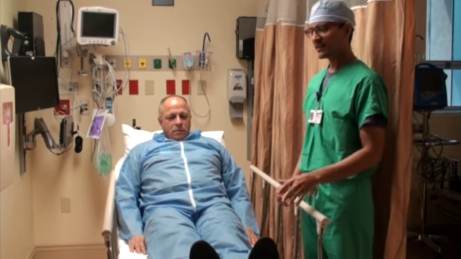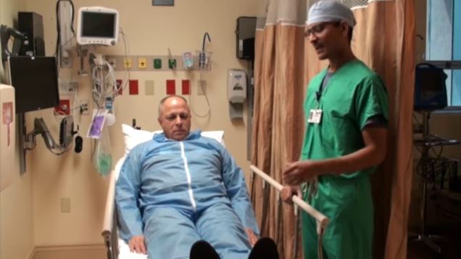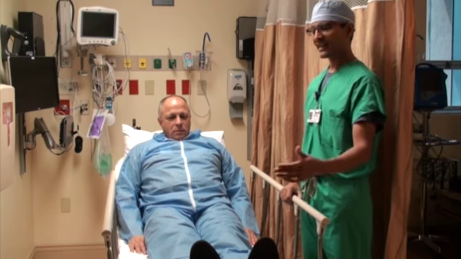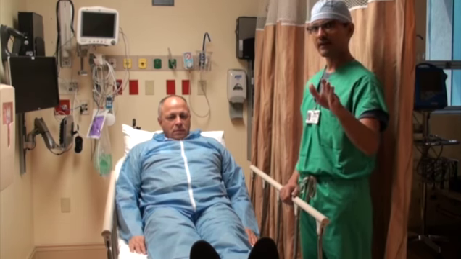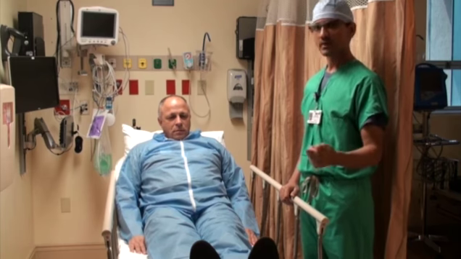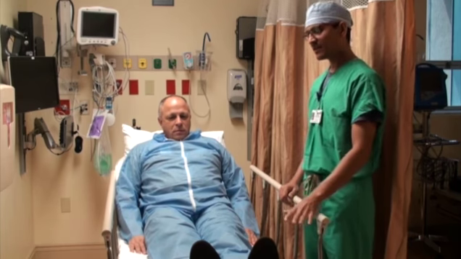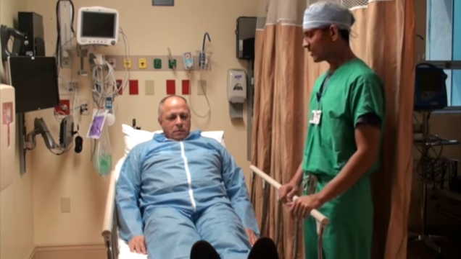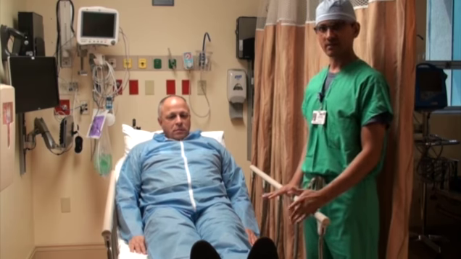If either leg exhibits weakness to a point where they cannot keep the leg up for a full 5-second count, then that's moderate weakness, 1 point. If they cannot lift the leg off the bed at all, then that's 2 points, meaning severe weakness.